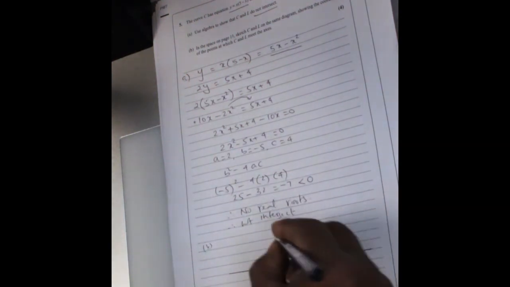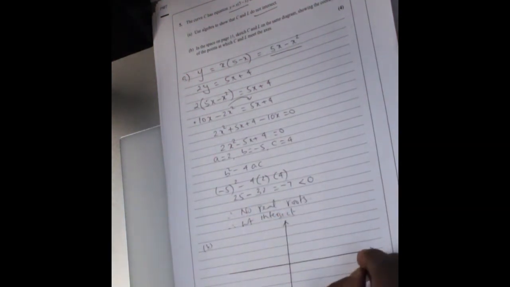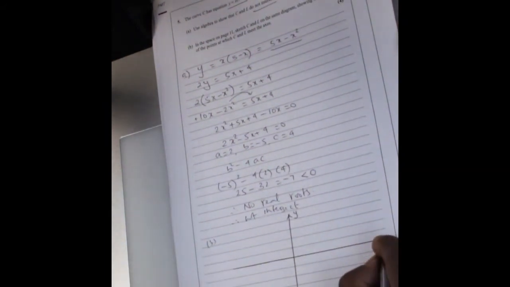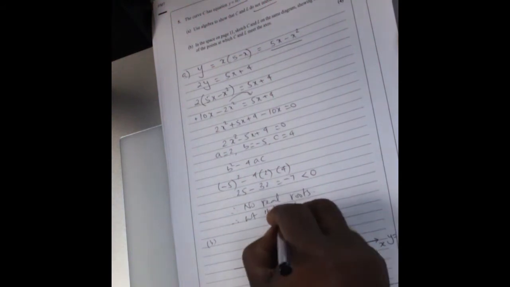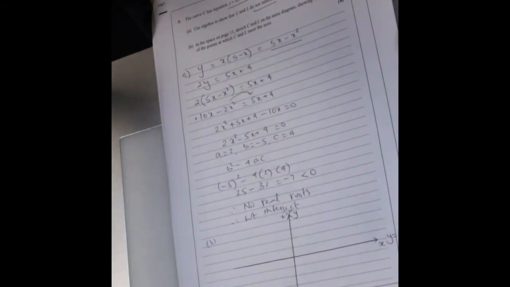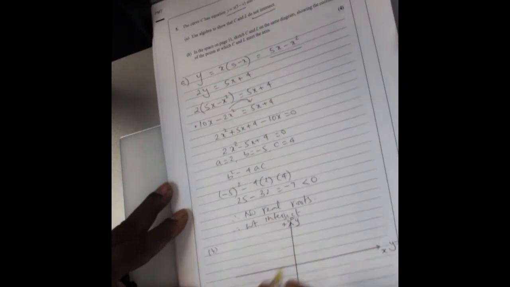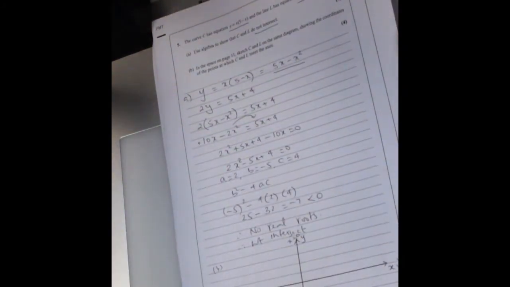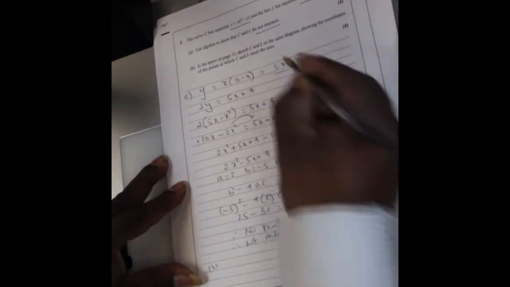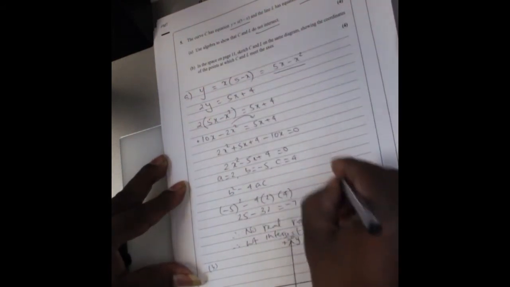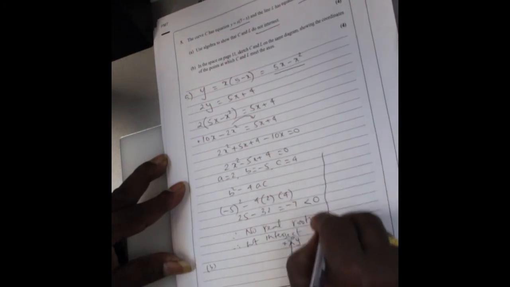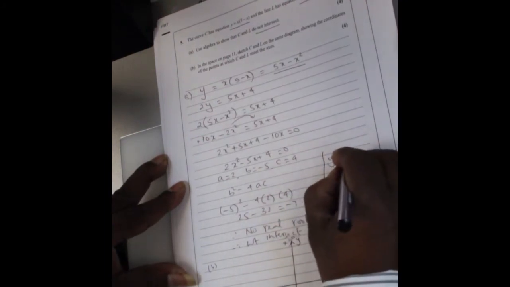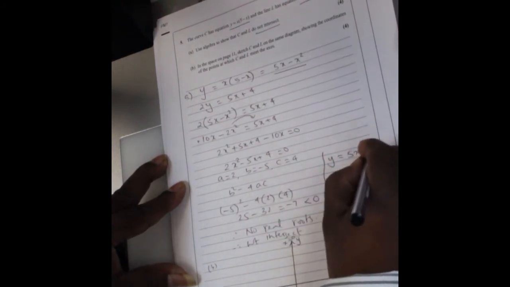I have to make sure I do it using a pencil, and I label it x-axis, y-axis. When I do the x-axis, I substitute y coordinate 0 and then x coordinate 0. The first one, they're talking about 5x minus x squared. That means I substitute when x is 0, the first one I got, y equal to 5x minus x squared.